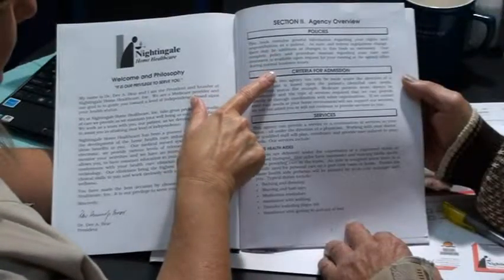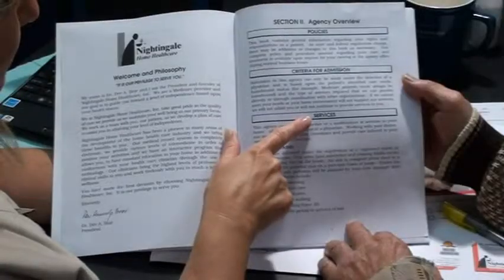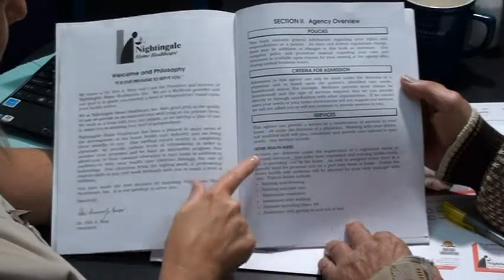We're going to go over your admission criteria and make sure that you are homebound, and I'll go over what that means. And I want to remind you that home health care is short-term care. So our goal is to get you back to an independent level of functioning and then discharge you. And you and I and the rest of the staff will talk about your discharge plans every visit that we see you. And then we have the services that Nightingale provides. We have all kinds of services available.